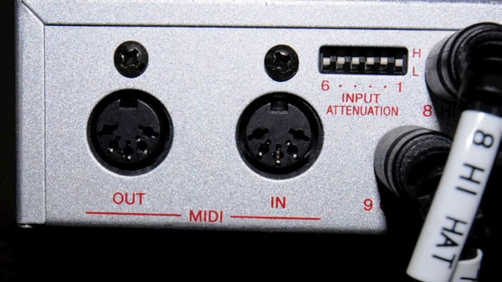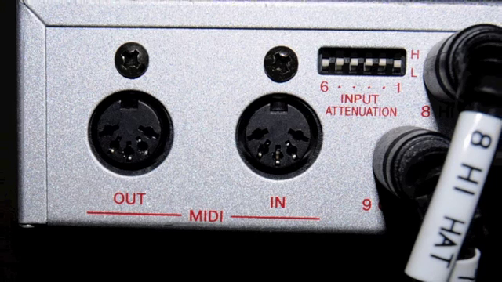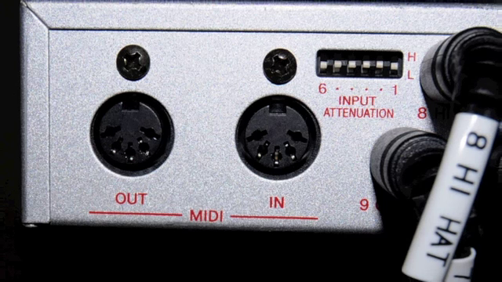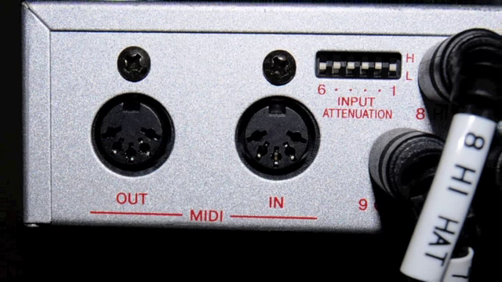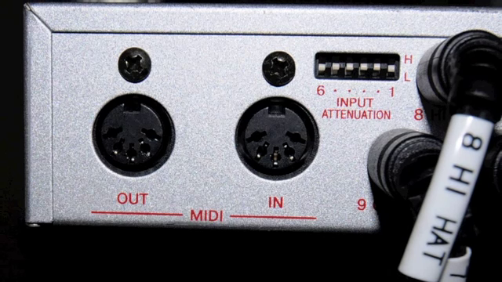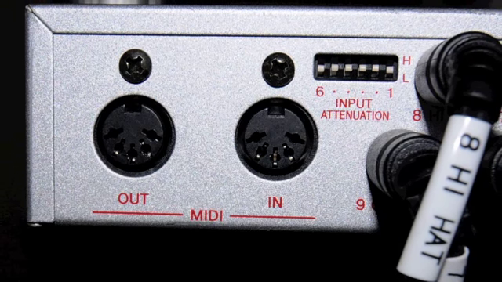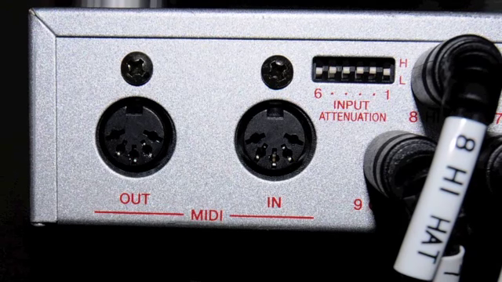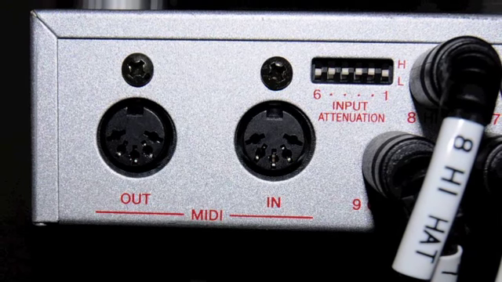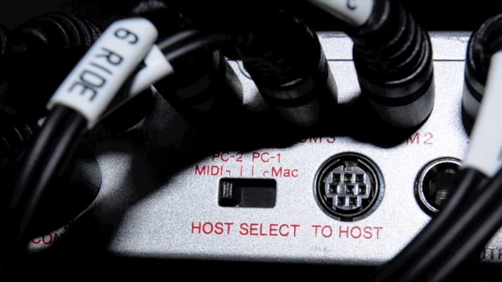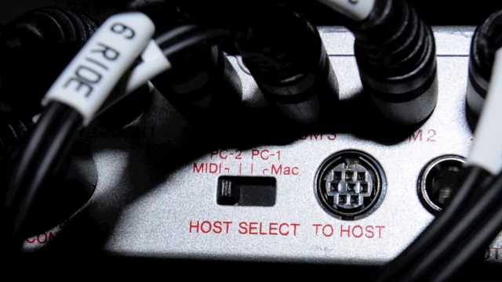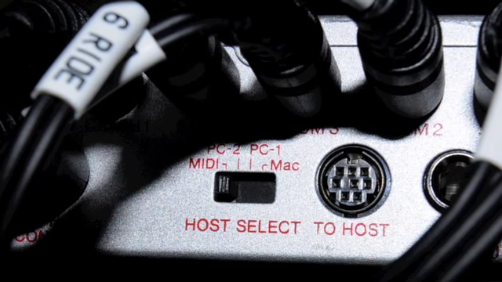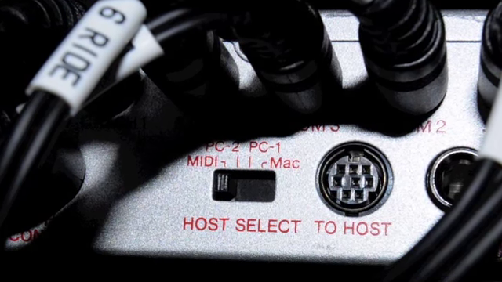It's essential that you connect up your MIDI cables in the correct way from your laptop to your drum brain. You need to make sure that the two cables labelled in and out go in the opposite way in your drum brain. So the in cable goes to the out port and the out cable goes to the in port. Once connecting the cables, you need to make sure that the host select is set to MIDI, not PC or Mac, even if you're using those systems.